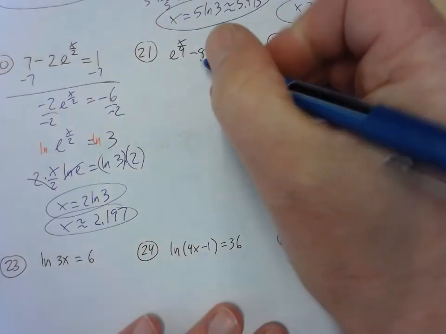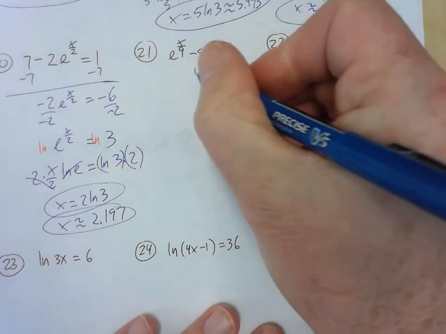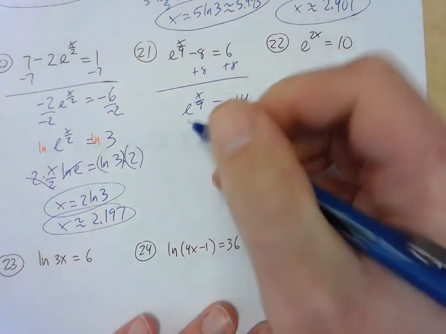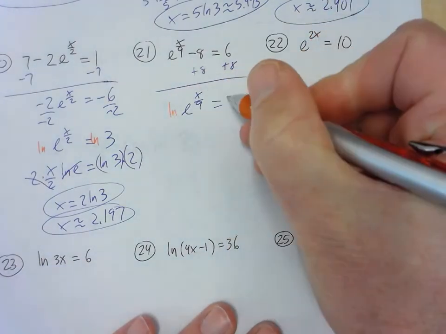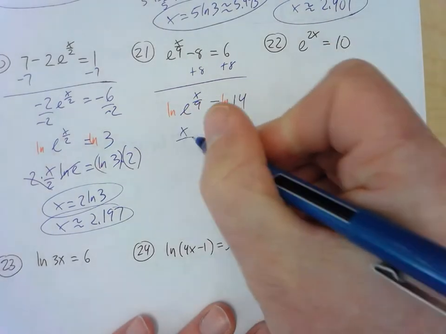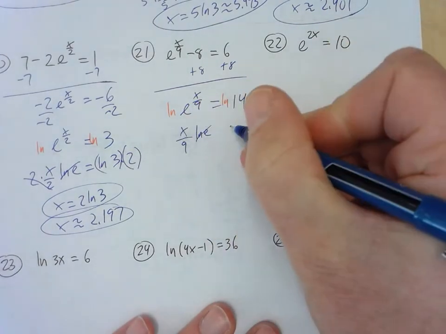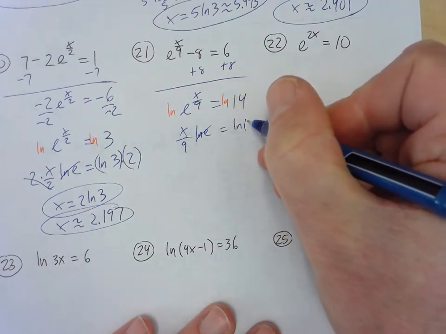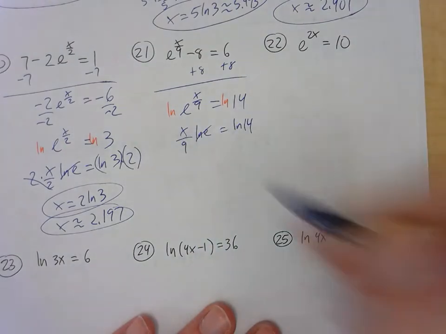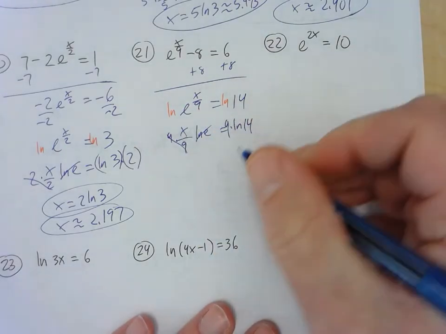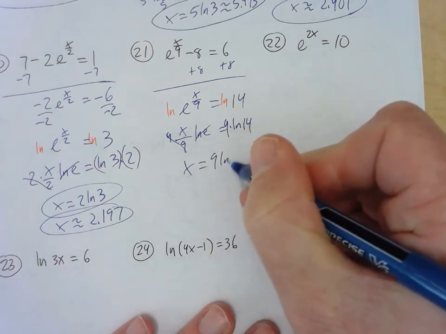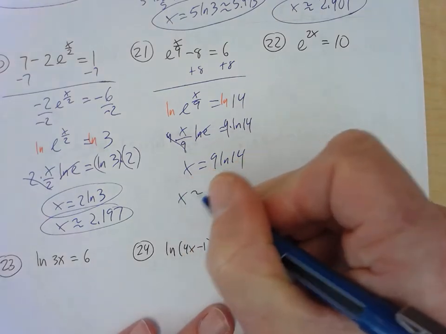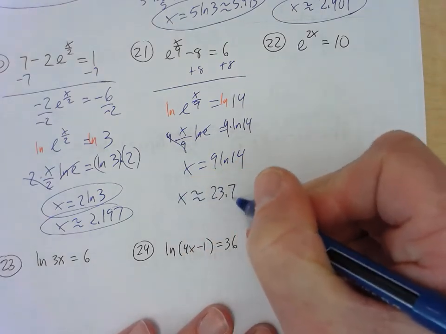I'm going to clean this one up by adding the 8 over. So I'm going to add 8 to each side. That gives me 14. Then I'm going to take the natural log of each side. So I get x over 9 natural log of e, which is just 1. It's equal to the natural log of 14. I'm going to multiply 9 over to get it by itself. Multiply by 9. So x is equal to 9 natural log of 14. Type that into the calculator. x is approximately equal to 23.752.